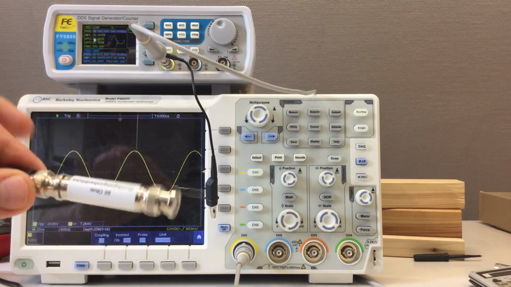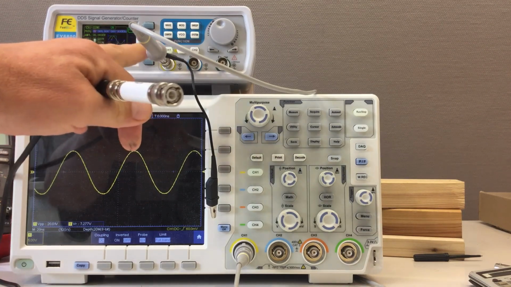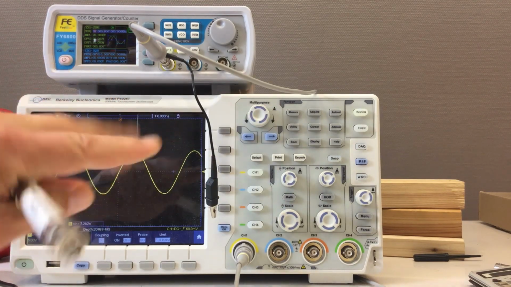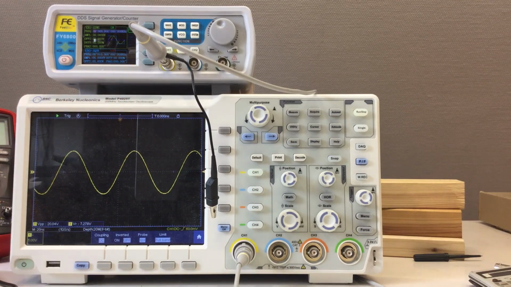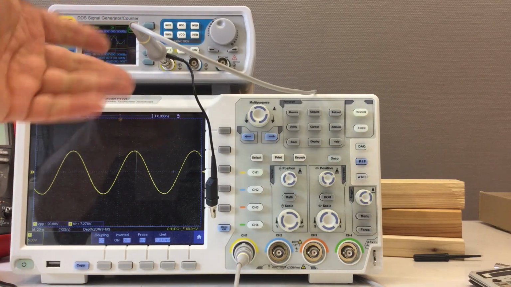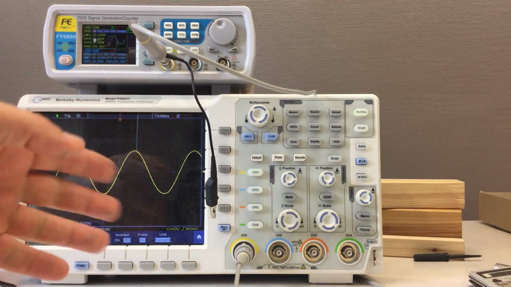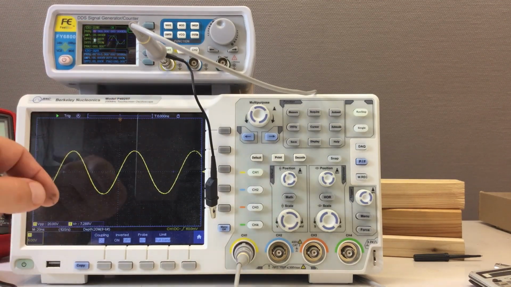I said the first way to get the signals out of here is a BNC cable with a 50 ohm terminator. The second way is, of course, to connect a high impedance oscilloscope probe directly. And we can do the same measurements here.